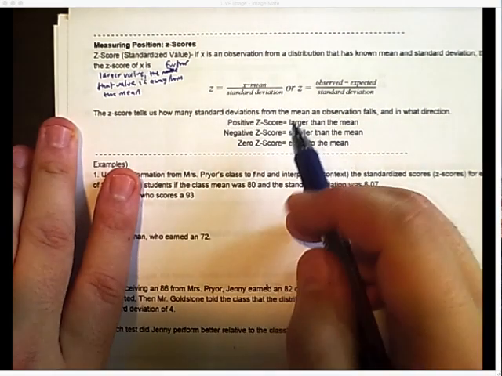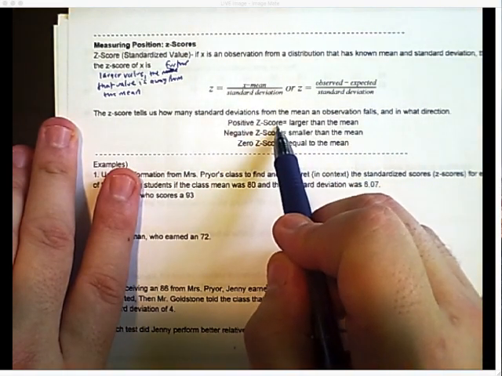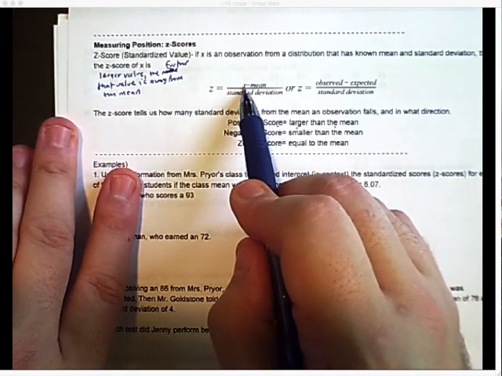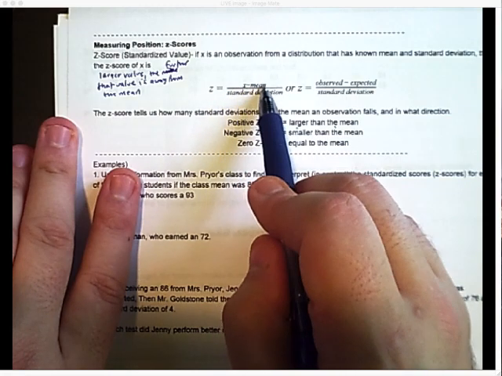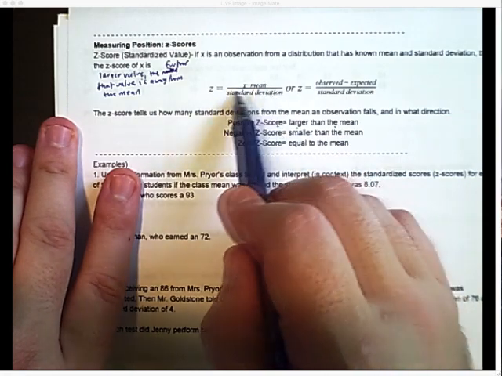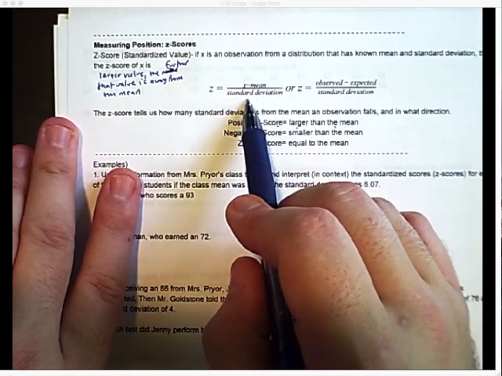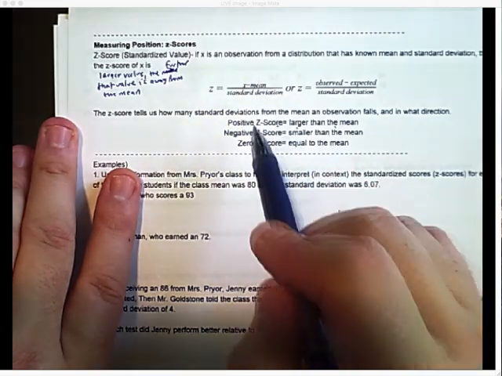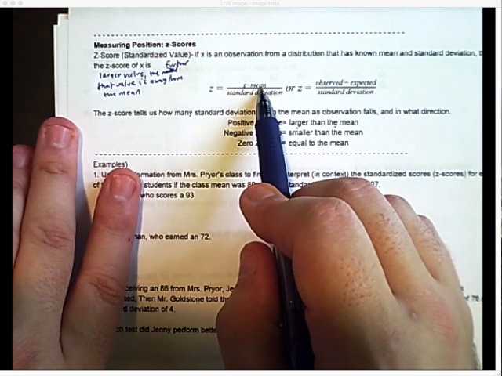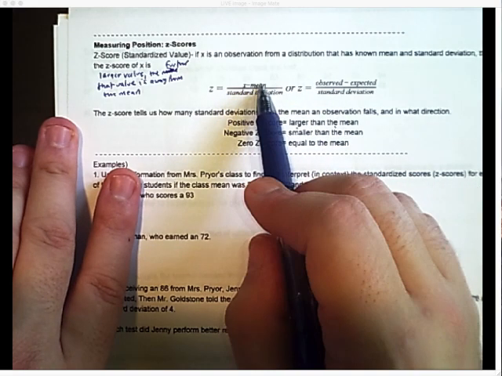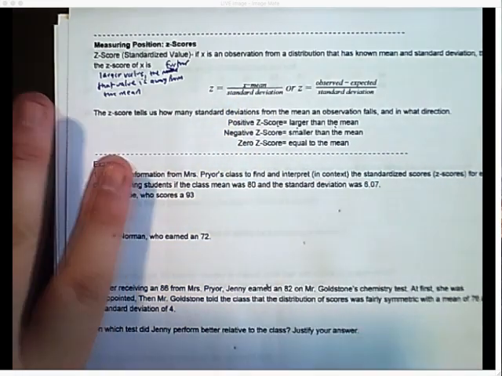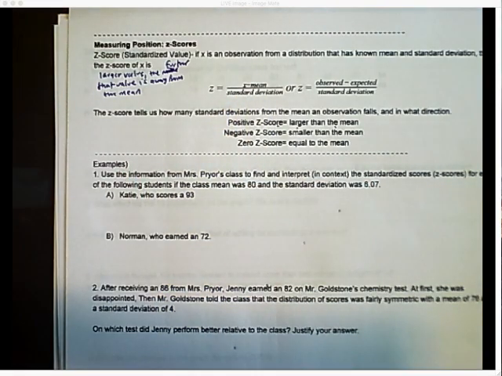So if a person has a positive z-score, their value is larger than the mean, because if x is bigger than the mean, the numerator becomes positive, and we know standard deviation is always positive. So if x is bigger than the mean, z is going to be positive. If x is less than the mean, then it's going to be negative. And if they're exactly equal to each other, then that observation is at the mean.